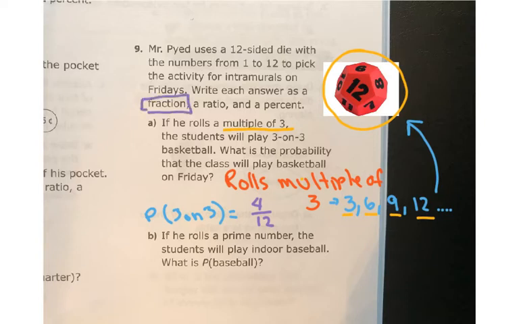Now, if you're getting to this last question, I'm going to assume you can take that 4/12 and turn it into a ratio, okay? So 4/12, don't forget, simplifies down to 1/3, okay? So then the ratio would also be 1:3.